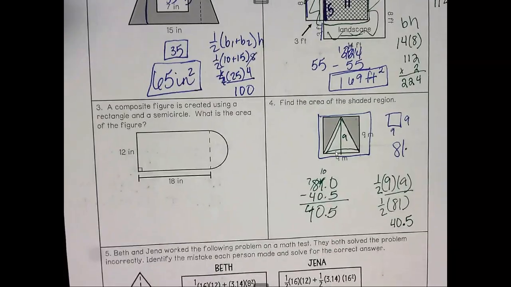Okay. All right. So the next one, this is the one y'all were struggling with. A composite figure is created using the rectangle and a semicircle. What is a semicircle? It's half of a circle. So you have to find the area of the full circle and divide by 2. Okay? So now the area for my circle is what?